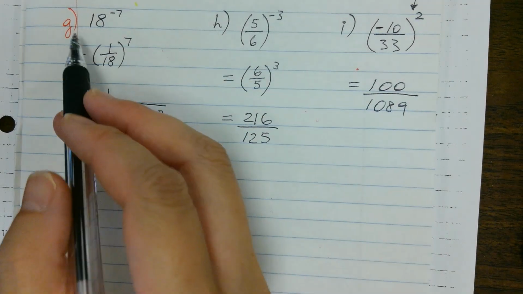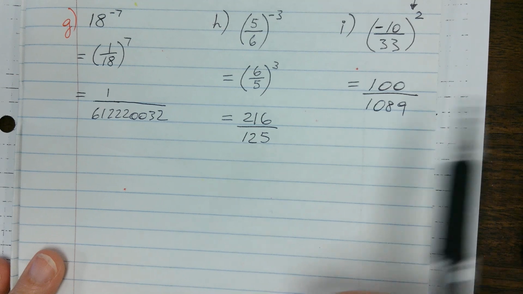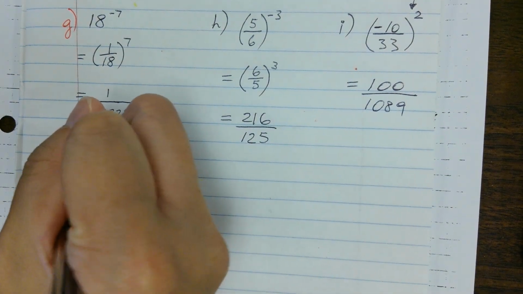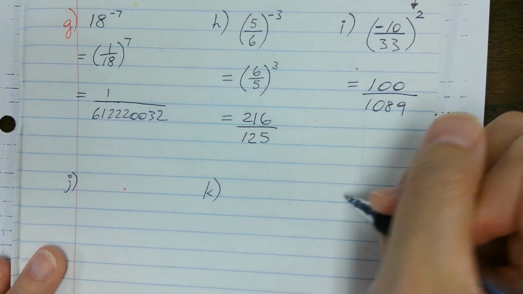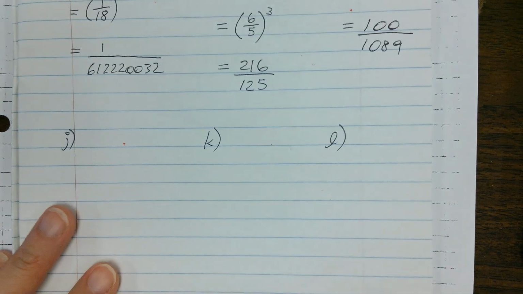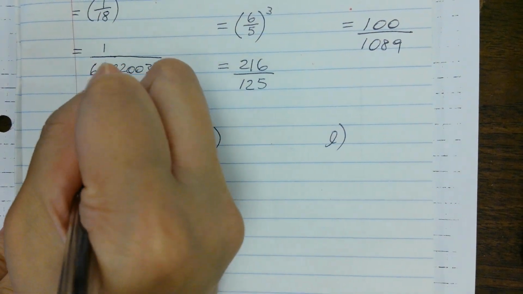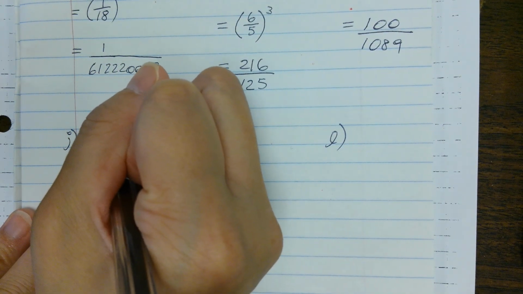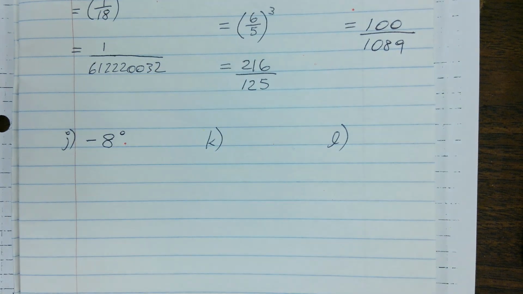Okay. Just 3 more. Okay, this one. So this is tricky. Okay. I said anything to the power of 0 is? 1. What's my base right here?